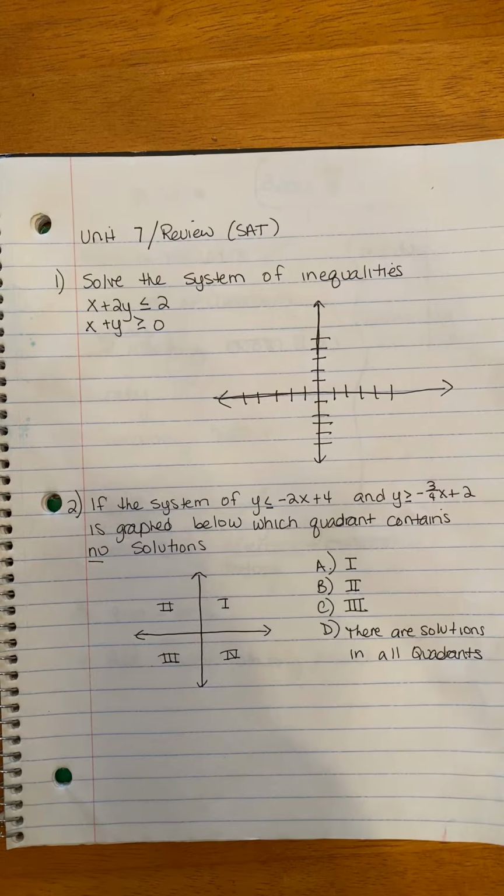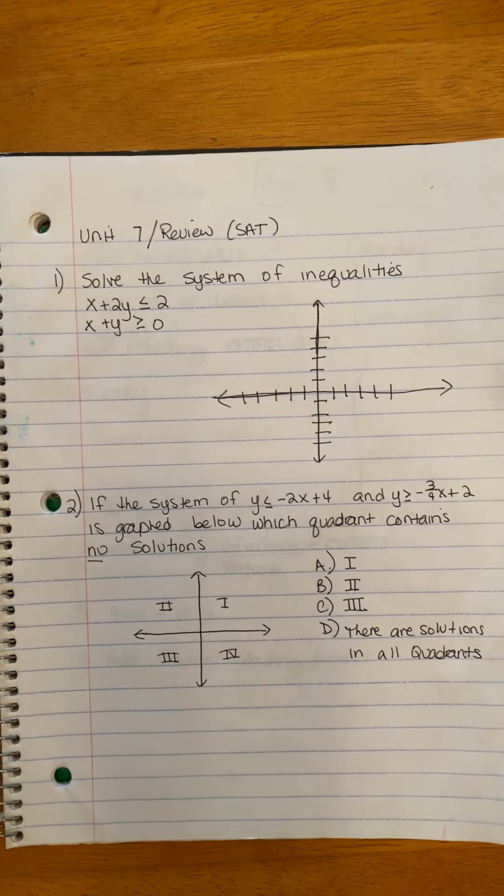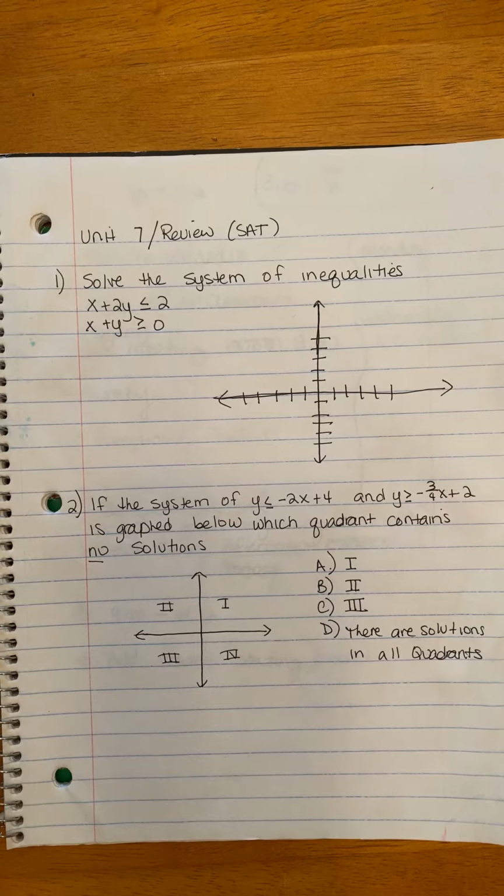All right, so today's Unit 7 review and lesson is actually a couple questions from your previous assessment. Yesterday's video and today's video really kind of cover the first several problems in the first part or standard of the assessment, where we were solving linear equations, and now we're solving systems of inequalities.